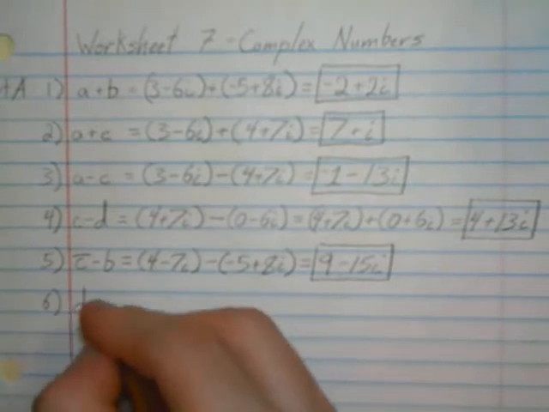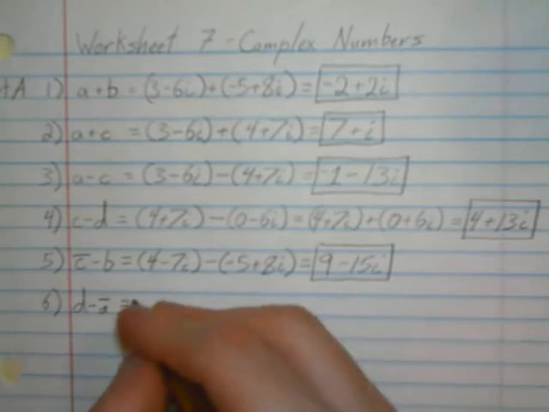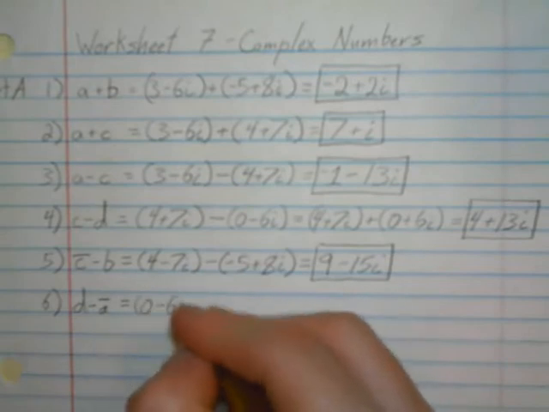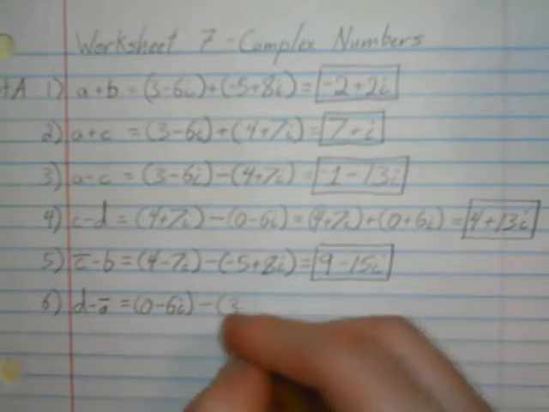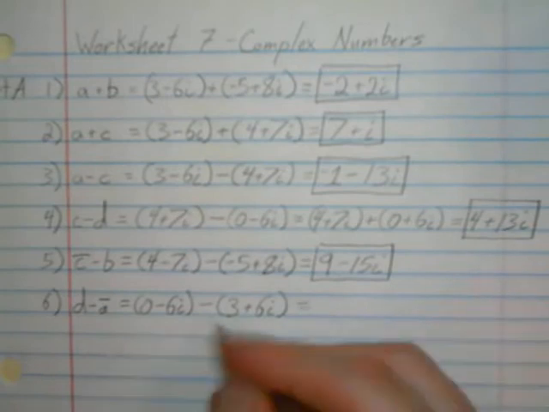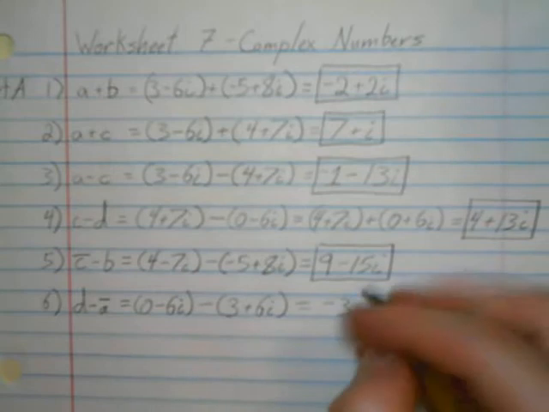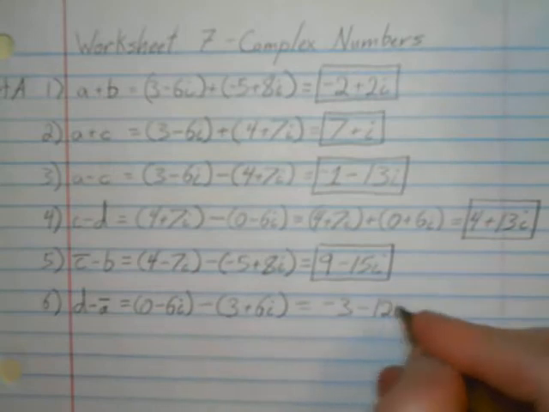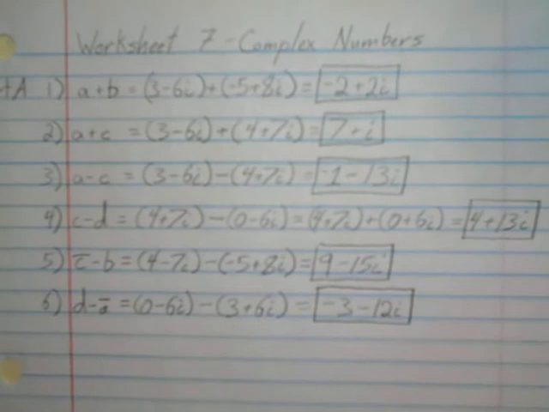Okay, and for number 6, I have d minus the conjugate of a. So d is negative 6i. Again, I'm going to write that as a complex number. And I'm subtracting the conjugate of a, which is going to be 3 plus 6i. And when I do this, 0 minus 3 is negative 3. Negative 6i minus another 6i is going to be minus 12i. Be careful there with your negatives. So I end up with negative 3 minus 12i.